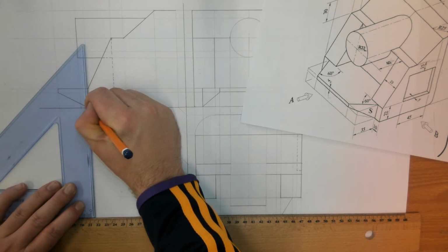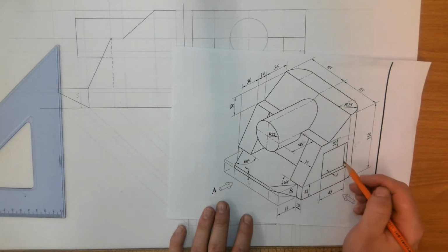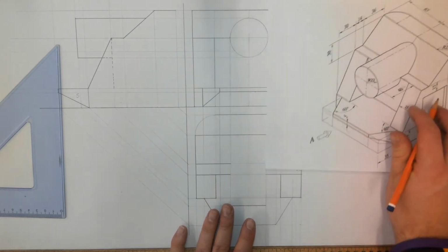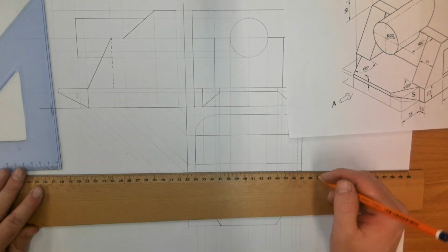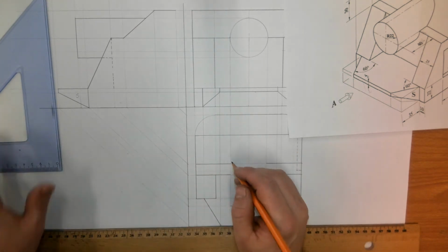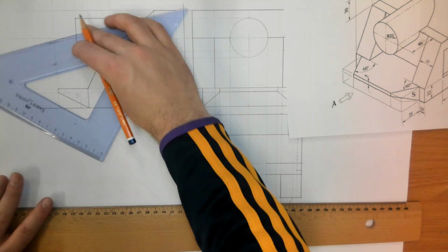That's surface S. We can do in this little box here. We know the height, we know that distance is 45, so I can bring over the end of the hidden detail from plan, 45 up.